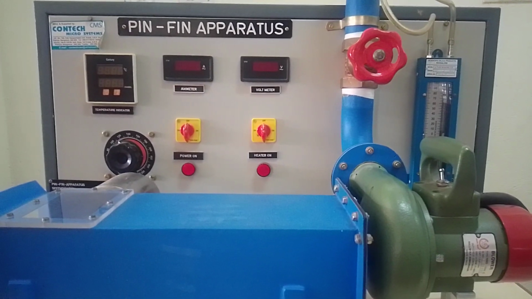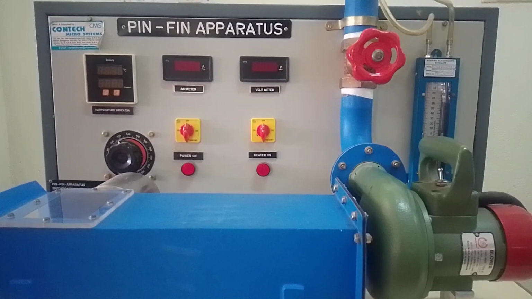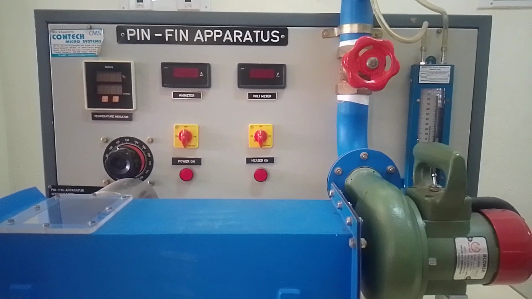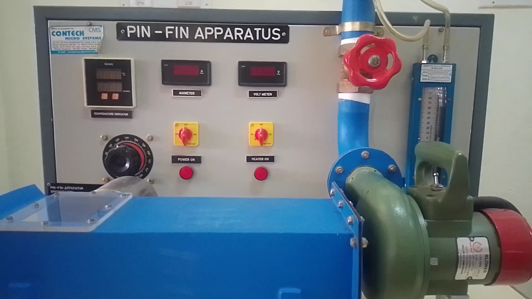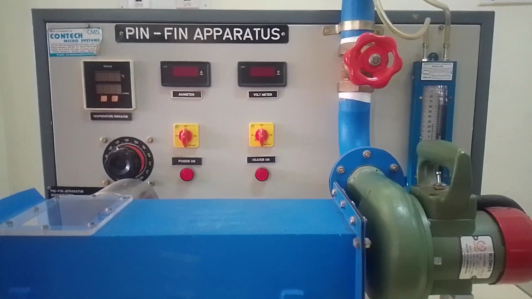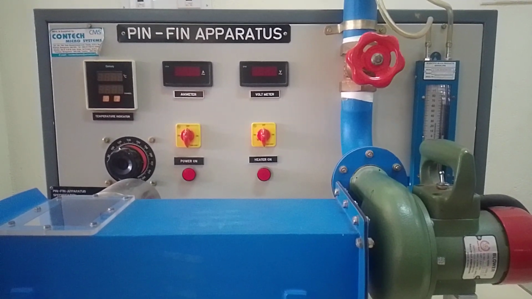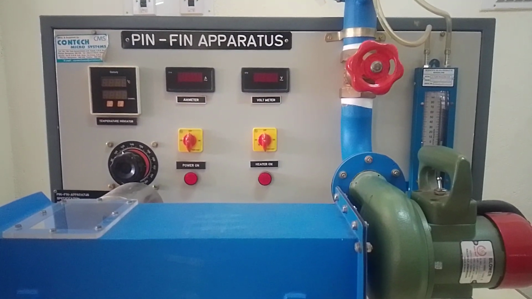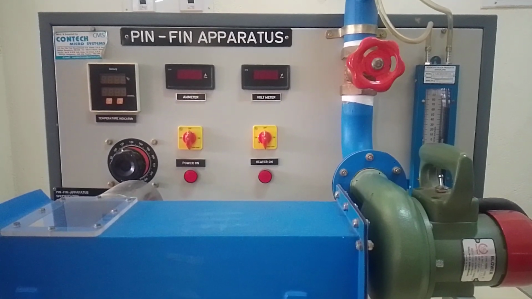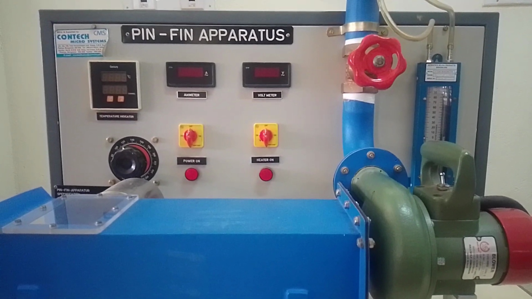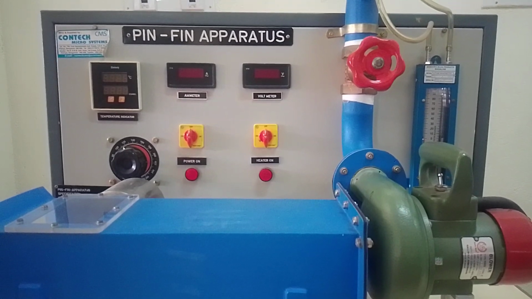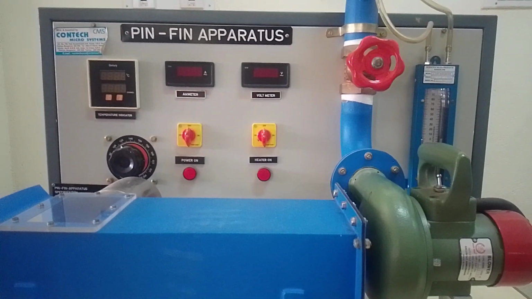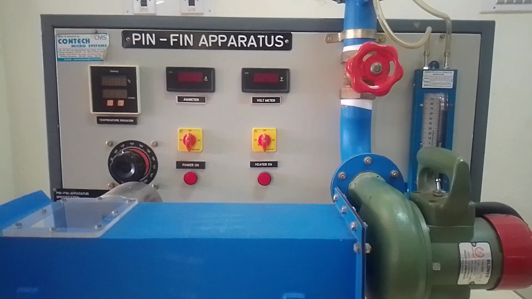Fins are extended surfaces made up of highly conductive materials such as aluminium, brass, etc., used to enhance the heat transfer from the surface. In convective heat transfer, the heat transfer rate depends upon the film heat transfer coefficient, which we represent with a small h, the surface area with a capital A, and the surface and ambient temperature. For certain applications, the surface and ambient temperature are fixed. The heat transfer rate can be increased by increasing the convective heat transfer coefficient or by increasing the flow surface area. The flow surface area can be increased by attaching extended surfaces called fins to the base surface.